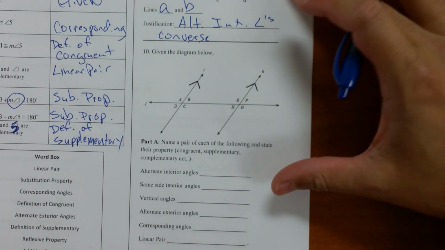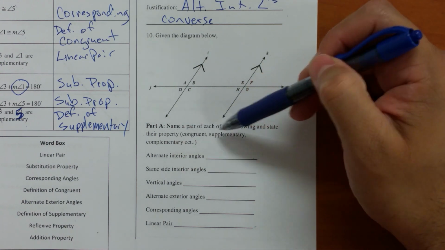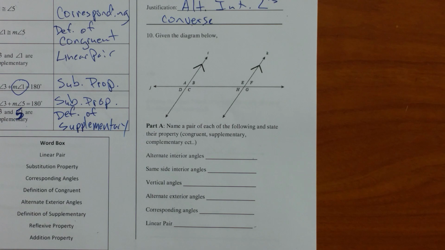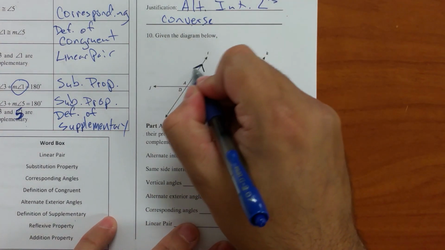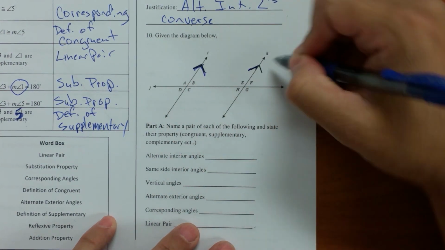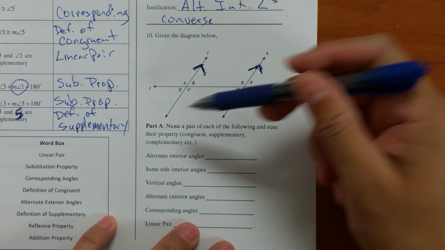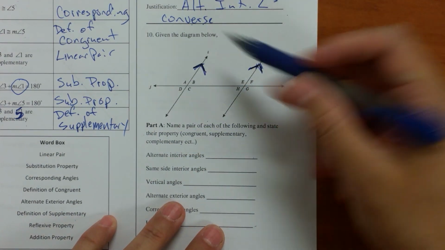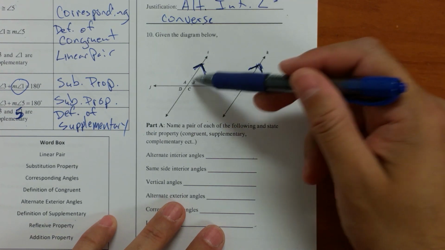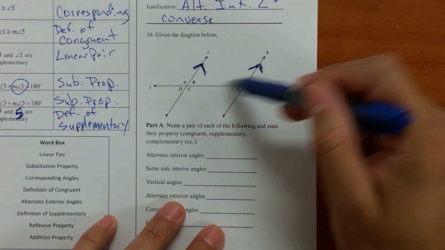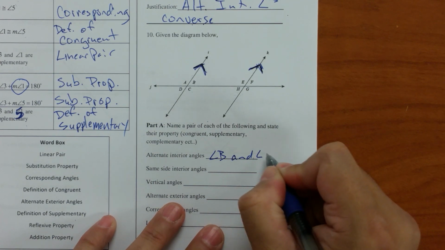All right, number 10. Name a pair of each of the following angles and state the property: congruent, supplementary, all that good stuff. If they're parallel, and that's what these arrow markings mean, arrow markings mean that they're parallel, like this. So name a pair of each of the following and state their property. Alternate interior angles. There's a couple different ones. It's going to be angle B and H because they're on the inside, on opposite sides of my transversal. It's also C and E, but I'm only going to write one. So angle B and angle H.